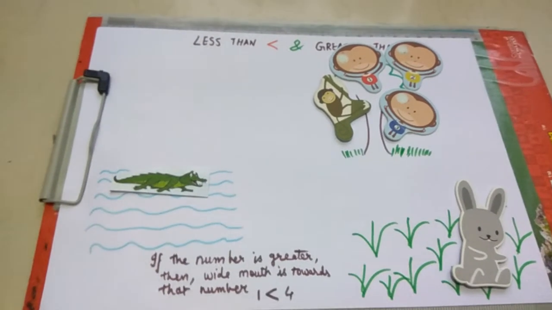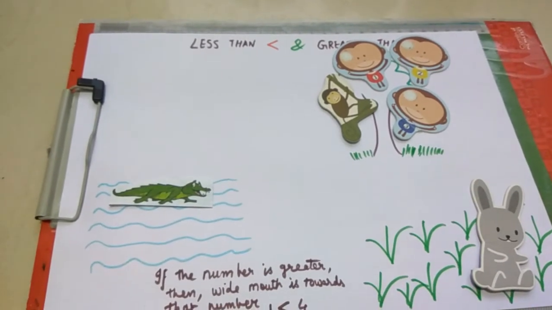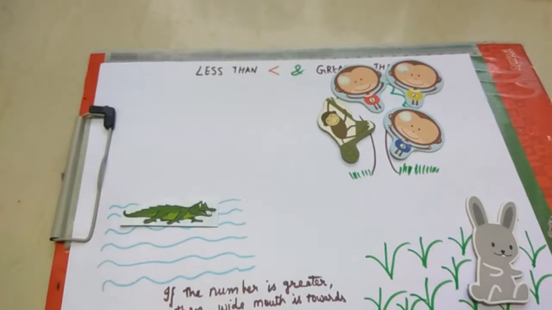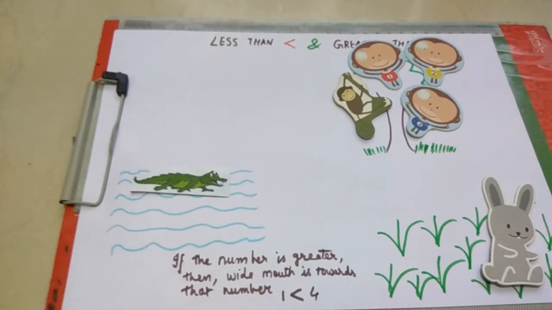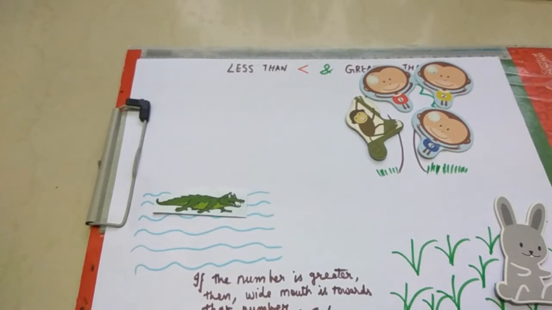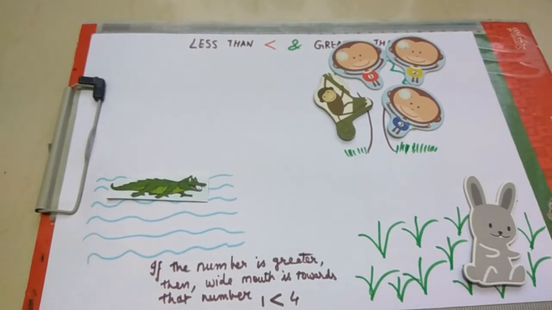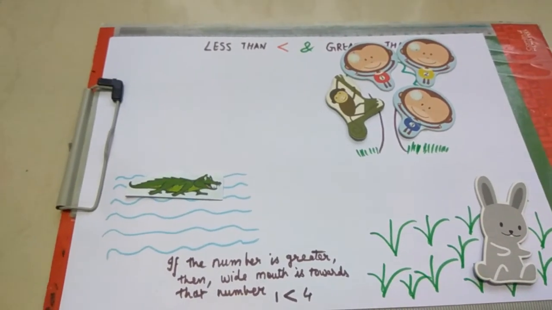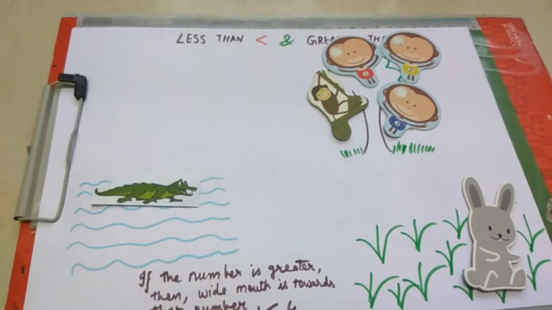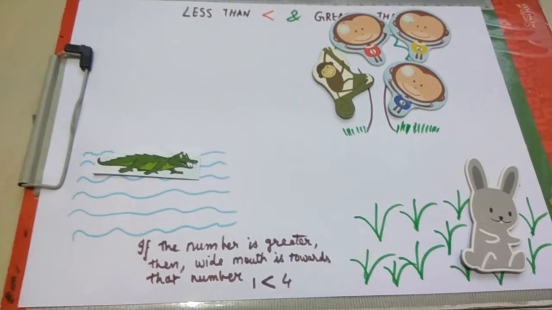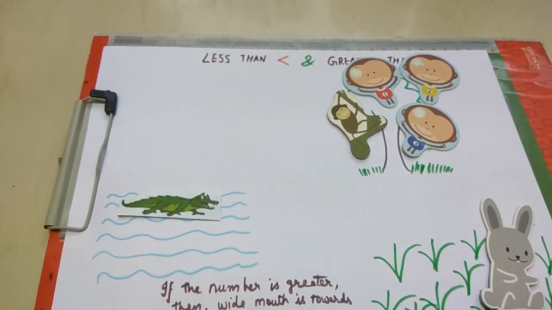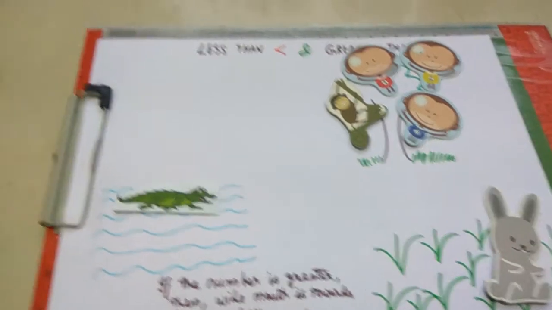Now, in the jungle, there was a lake, and in that lake lived a very dangerous alligator. Some distance away, there was a tree, and that tree was the home for monkeys. And these monkeys were friends with the bunny. As you can see, there are 4 monkeys and a bunny. Just like you go to play with your friends, these monkeys and the bunny used to play together.